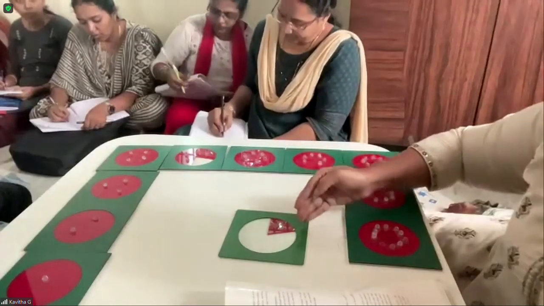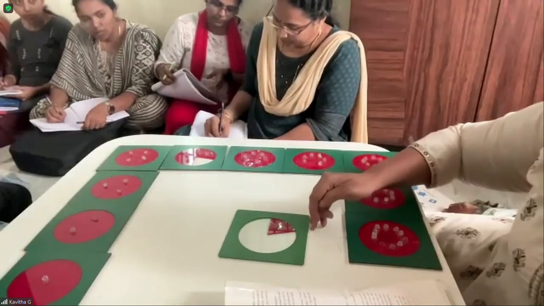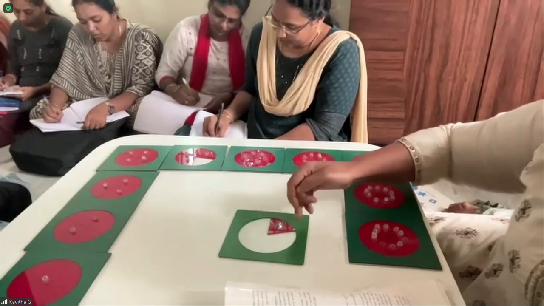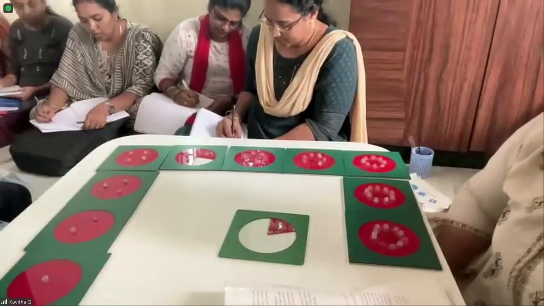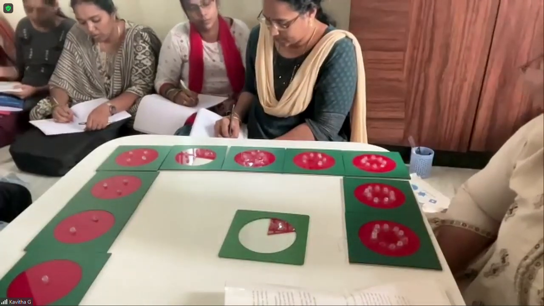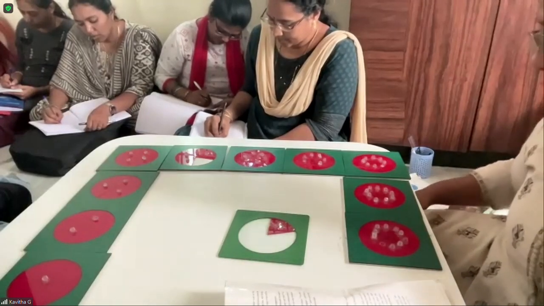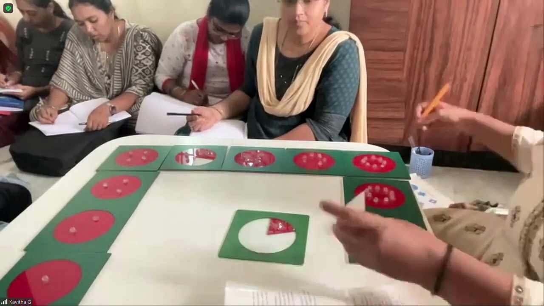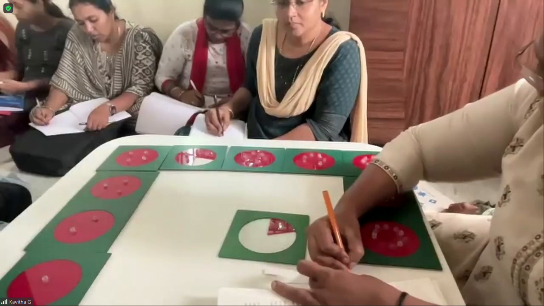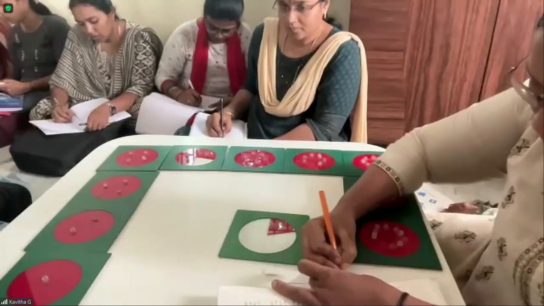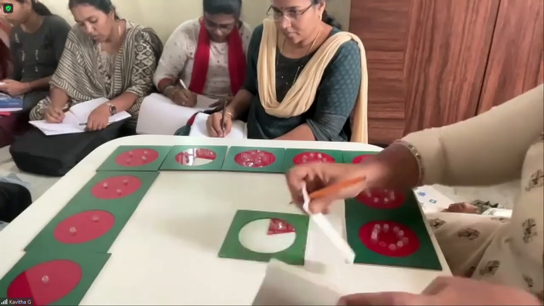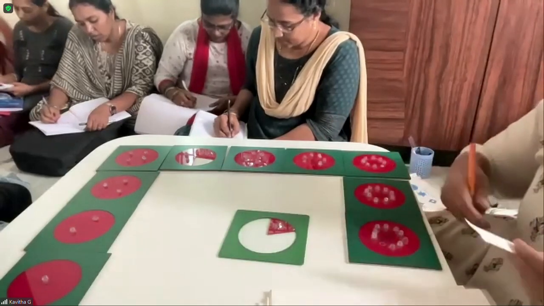So, 70 degrees on the other side. Now we can say this angle measures exactly 70 degrees. I'll show you how to write it. 70 degrees.